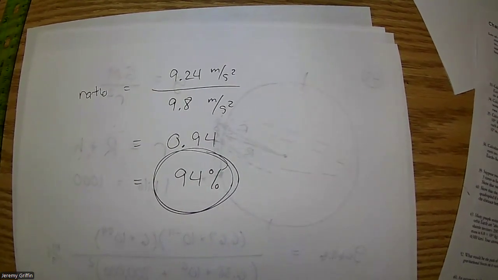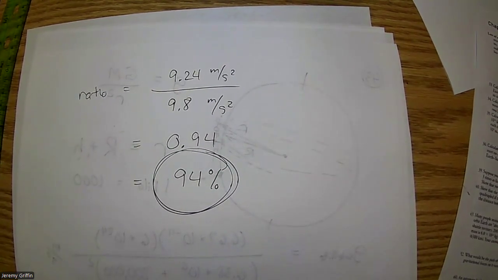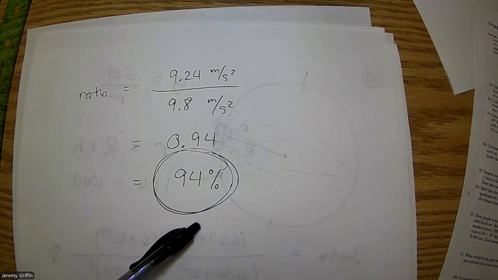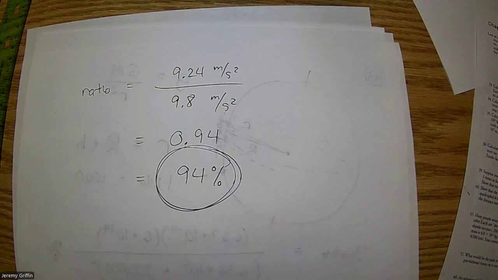Now, that's really low Earth orbit. That's probably as low as you can be, just barely above the atmosphere. Low Earth orbit extends a little bit above that too. So a lot of times I'll just round this down to about 90%. Say you have 90% of the gravity field up there that you do down here at the surface of Earth.